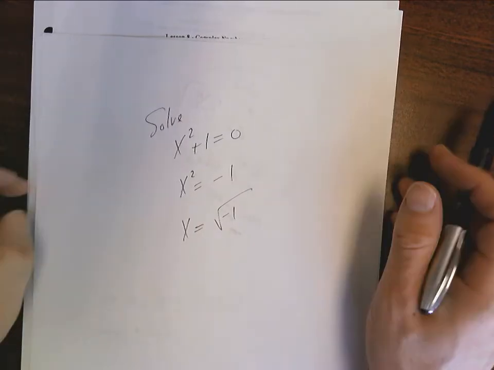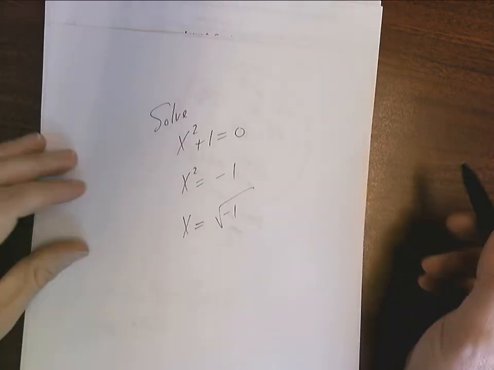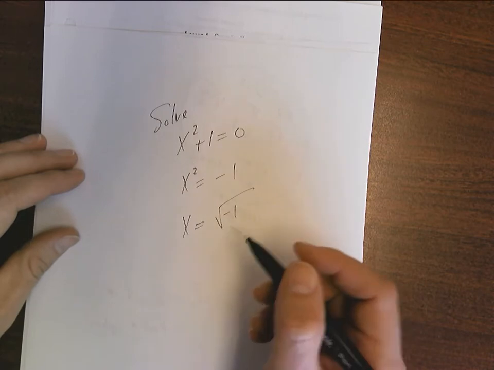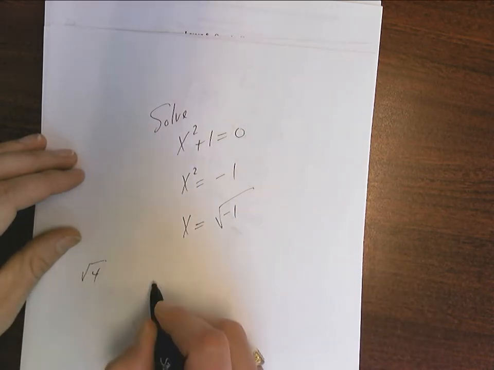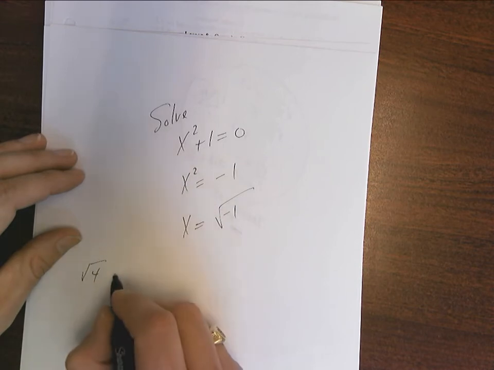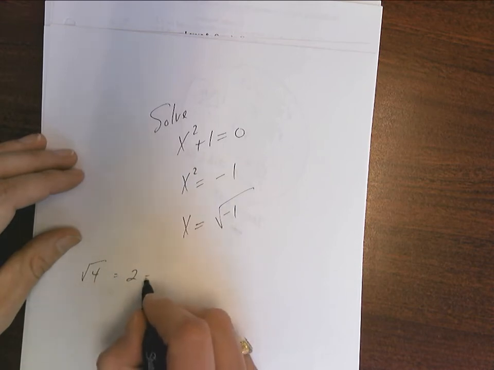But as we know, calculators are dumb and they don't always know what they're saying. It's not really an error. There is a problem here. Let's see what the problem is. Root 4, think about it for a minute. The square root of 4 is 2. But how did you do it?